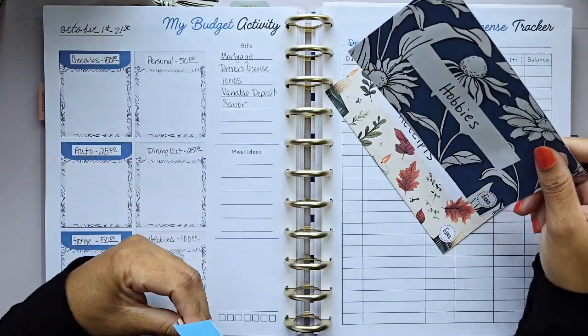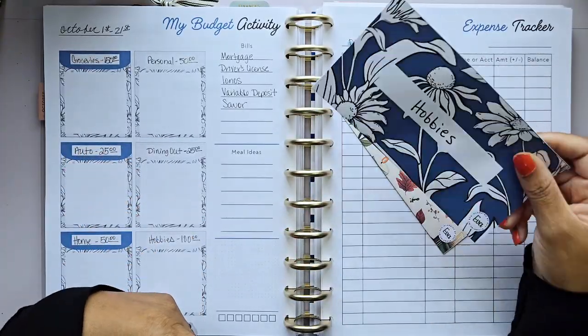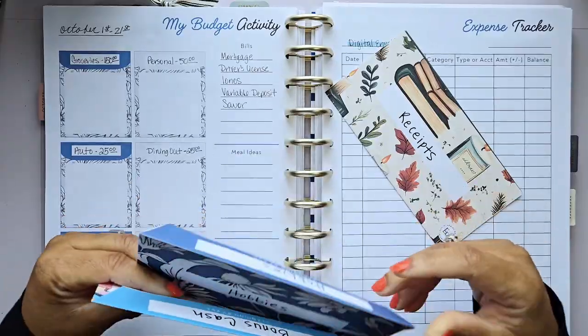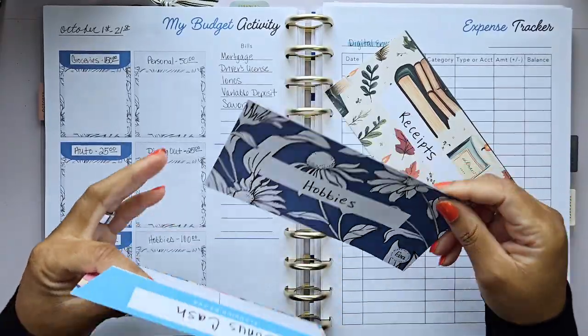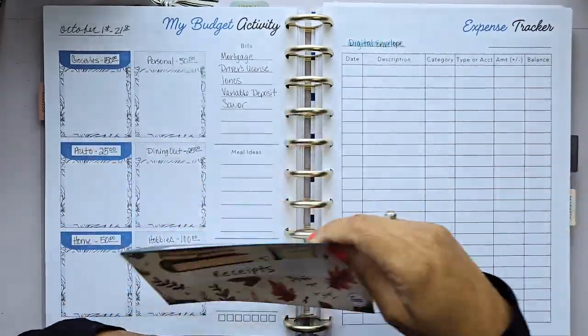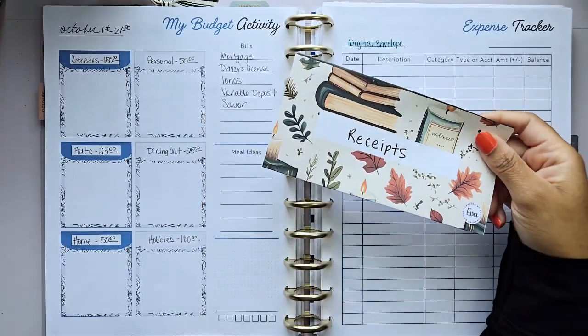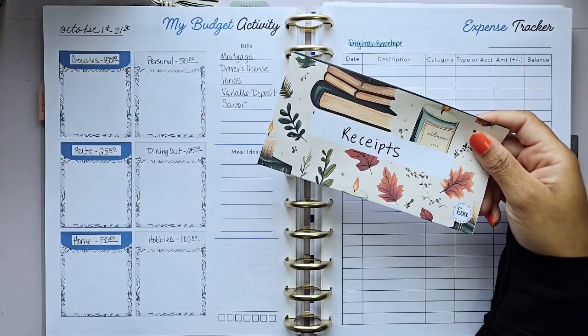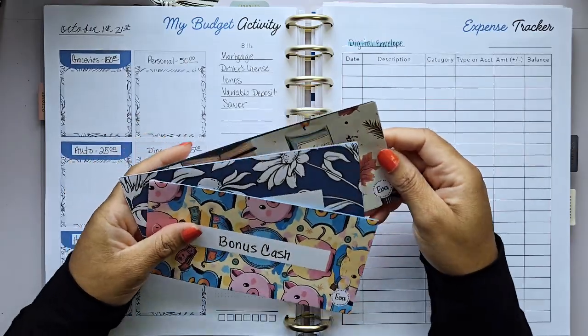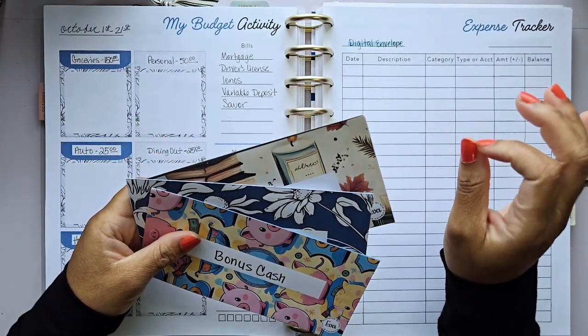Okay, so hobbies, that's the one I wanted to keep my eye on really closely. And then all of my other spending in my digital envelopes, the receipts will go just in this general receipt envelope.